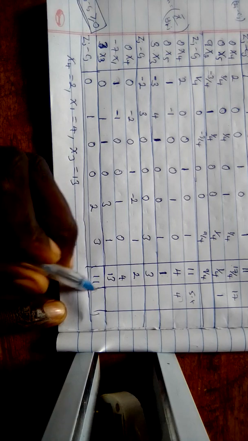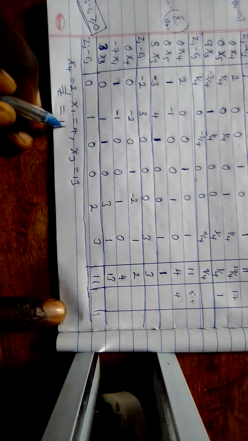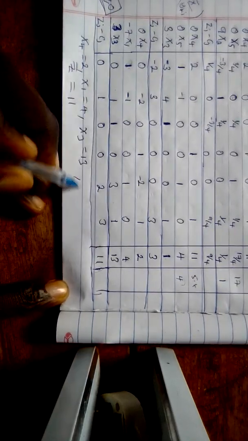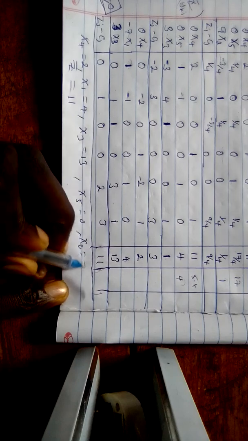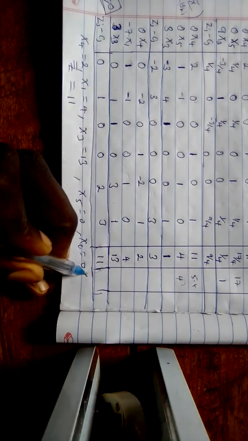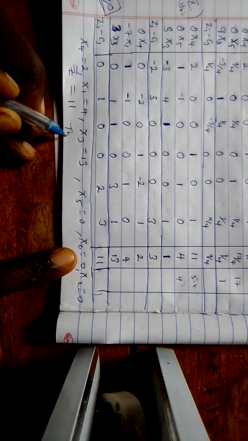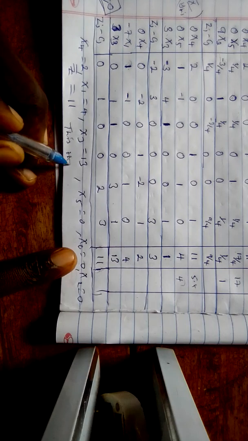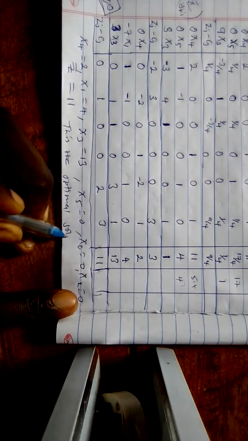This one here is our z bar, therefore z bar is equal to 11. The rest of the x's are 0, so we shall have x5 is equal to 0, x6 is equal to 0, x2 is equal to 0. So this is the optimal solution.